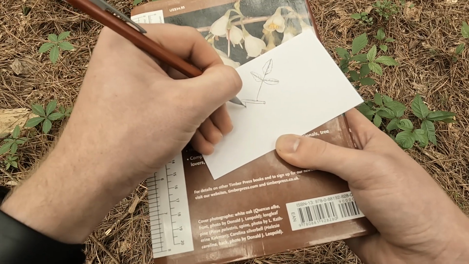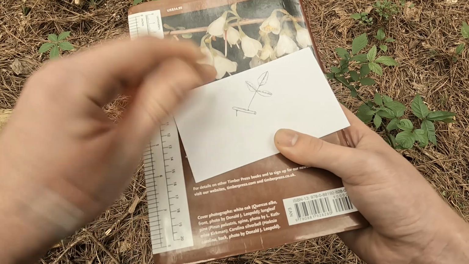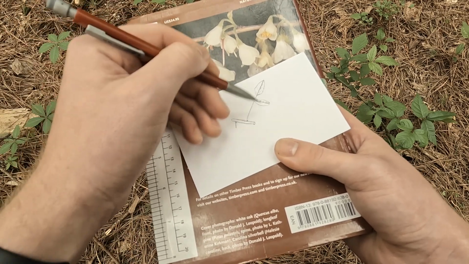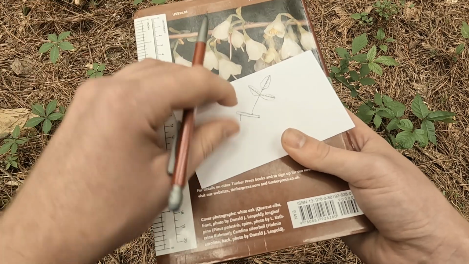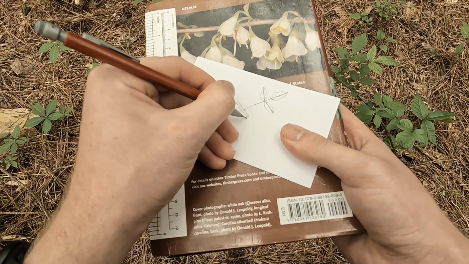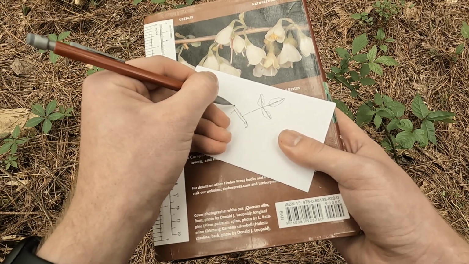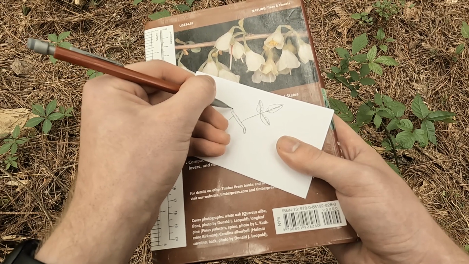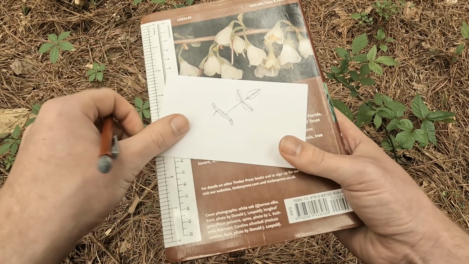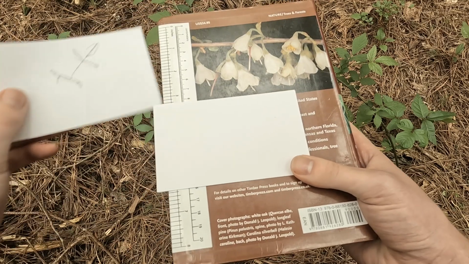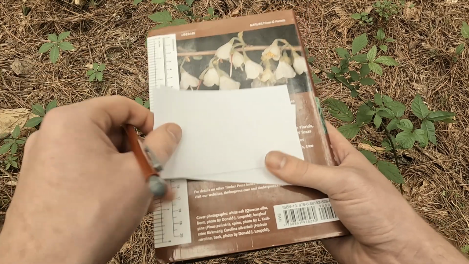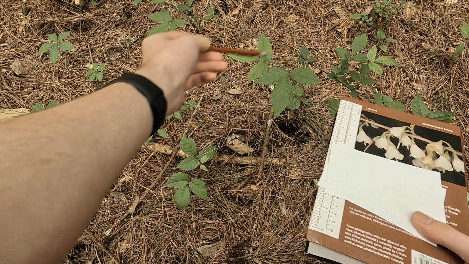And now we can do this, and that's how we can start to tell poison ivy apart. And actually, if you want to, you can just make a little vine so that you know it's a vine. That is poison ivy. Now let's look at the differences between it and the blackberry here.